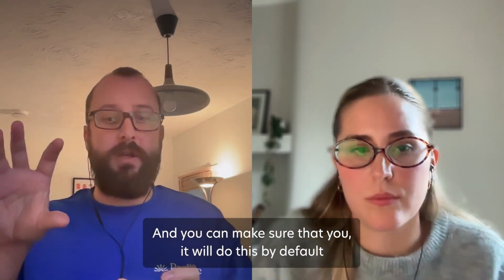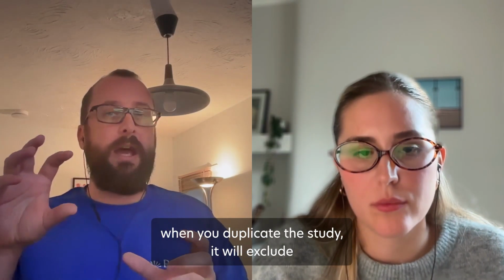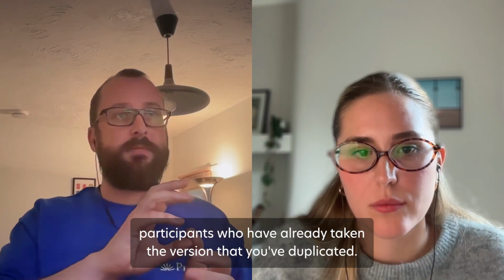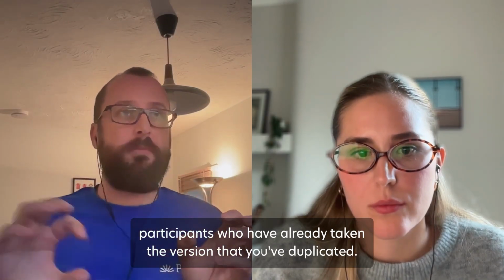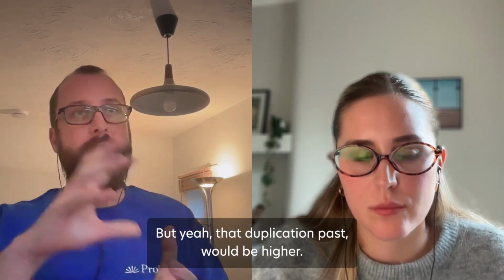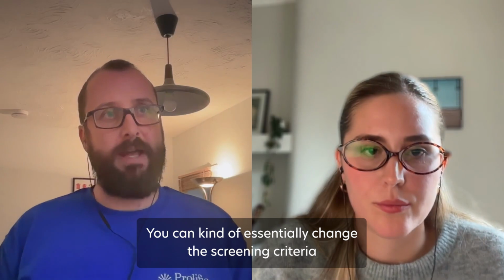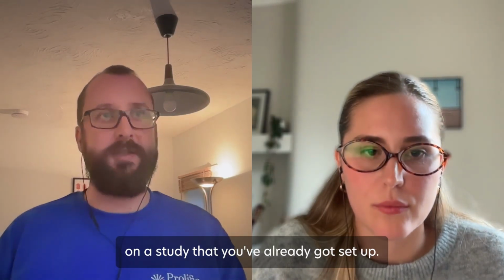And you can make sure that it will do this by default when you duplicate the study. It will exclude participants who've already taken the version that you've duplicated. So that way you don't get participants taking the study twice. But yeah, that duplication path would be how you can essentially change the screening criteria on a study that you've already got set up.